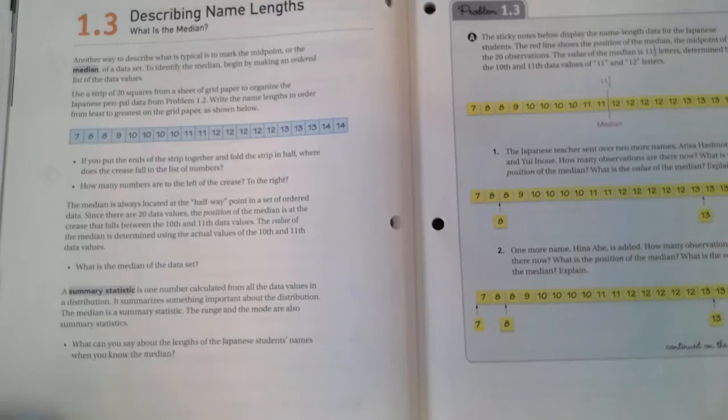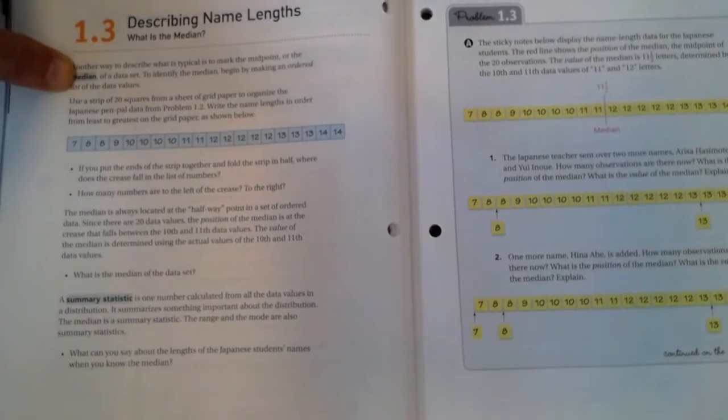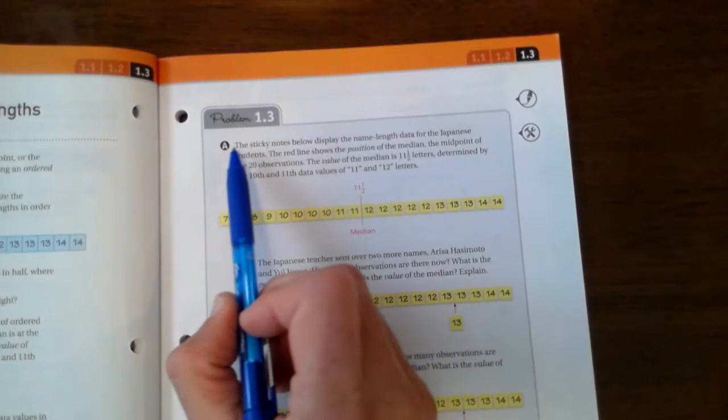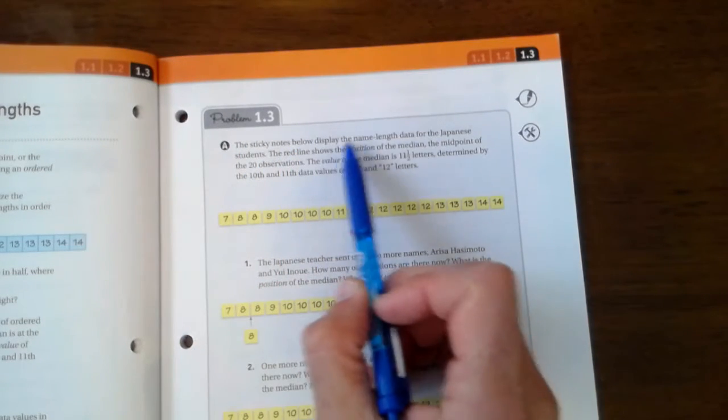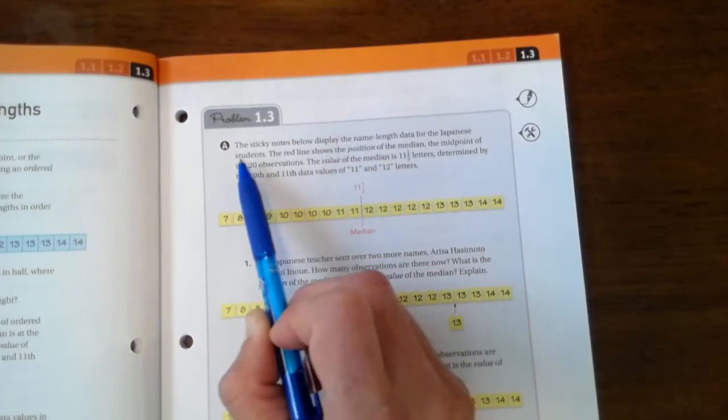Now, let's take a look at today's investigation. Okay? On page 17 it says, A, the sticky notes below display the name length data for the Japanese students.